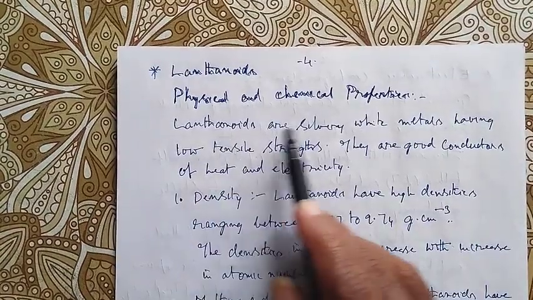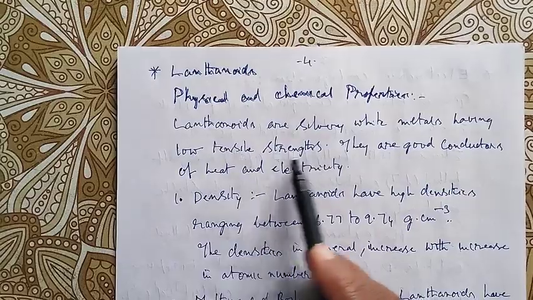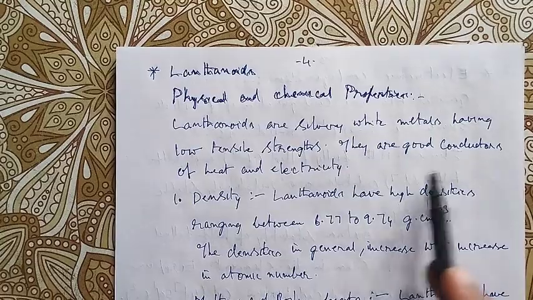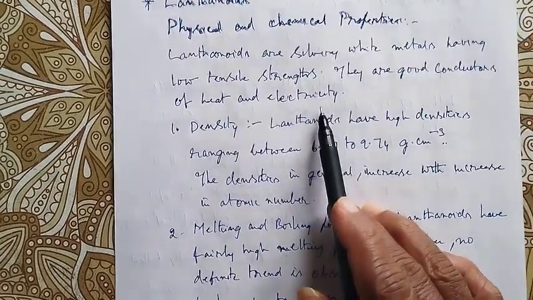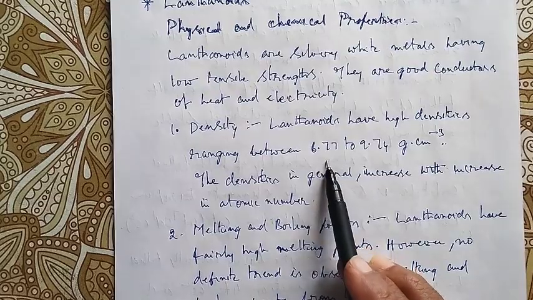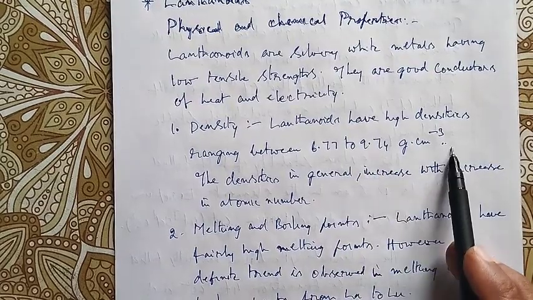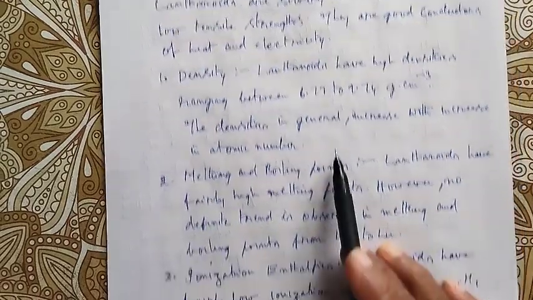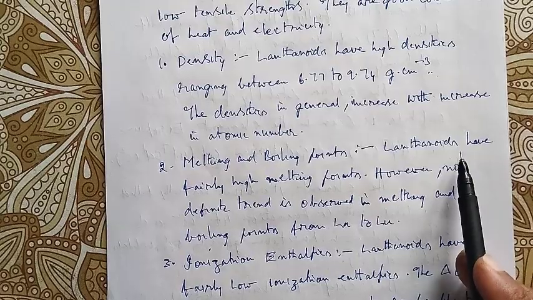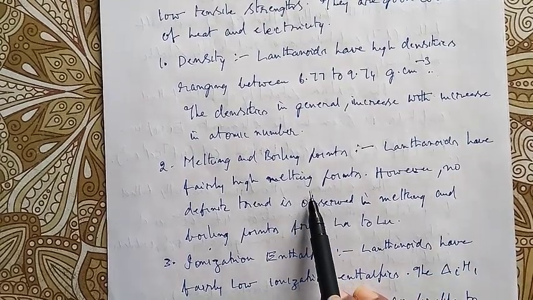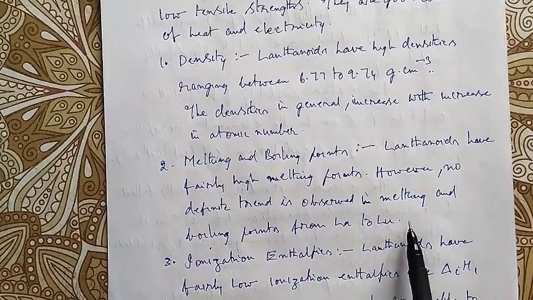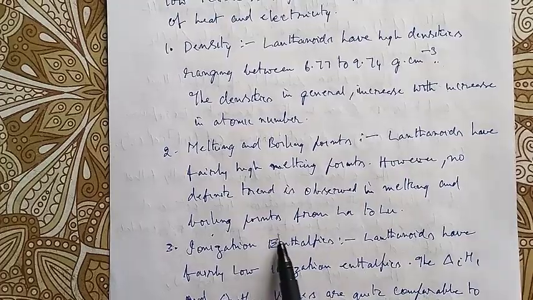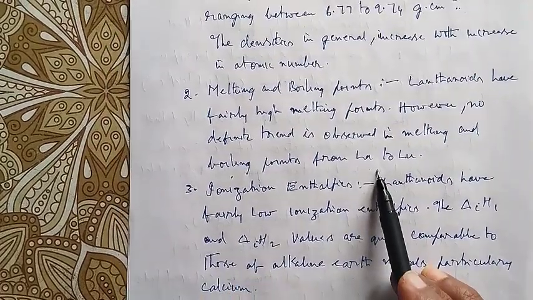Now let us see the physical properties of lanthanoids. Lanthanoids are silvery white metals having low tensile strength. They are good conductors of heat and electricity. Their densities range from 6.77 to 9.74 gram per centimeter cube. The densities in general increase with increase in atomic number. Melting and boiling points of lanthanides are fairly high. However, there is no definite trend; no regular gradation or change is observed from lanthanum to lutetium.